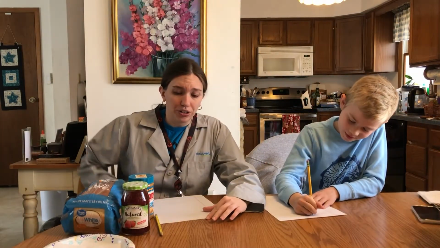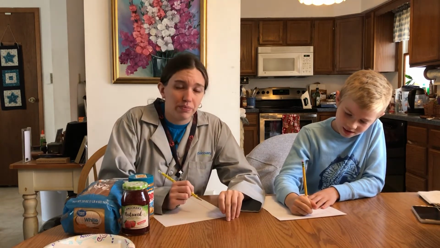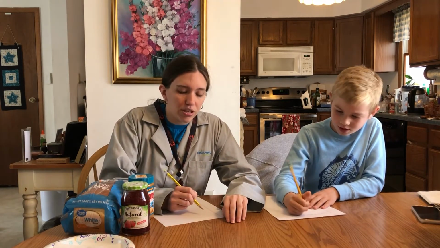Once you have your partner, the two of you are going to get out the sheets of paper and pencils, and you're going to write out directions. Now, you're going to pretend that your partner is a sandwich making robot that has never made a sandwich before, and you are going to write the directions for them to make a sandwich. Make sure you are specific when you're writing down the directions. You don't want your robot to be confused. You might end up with a very weird sandwich.